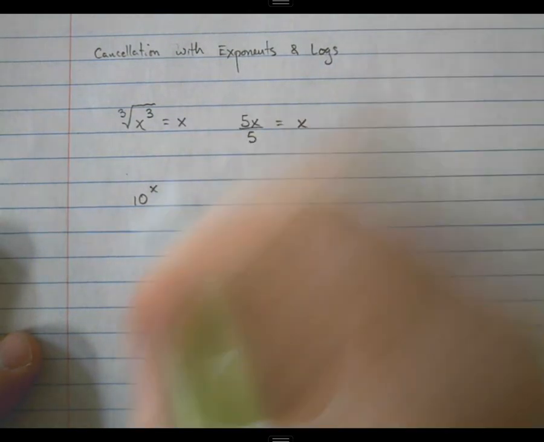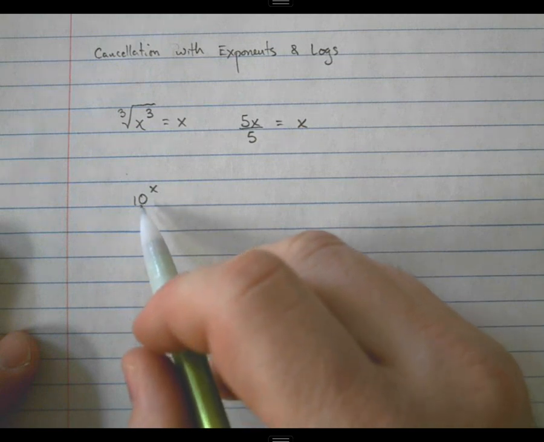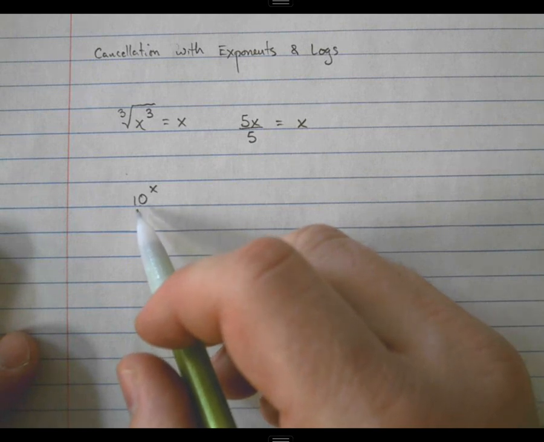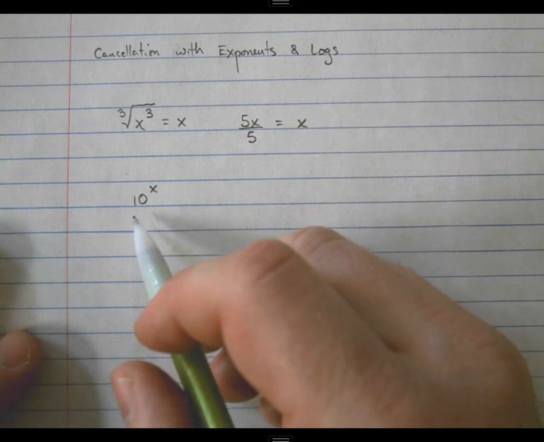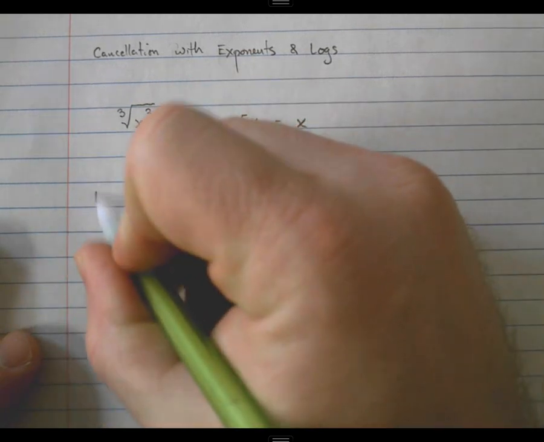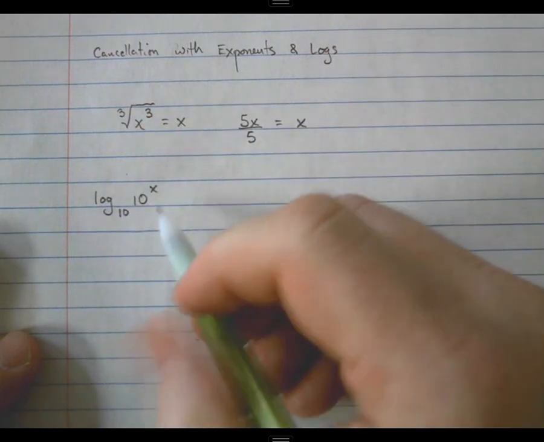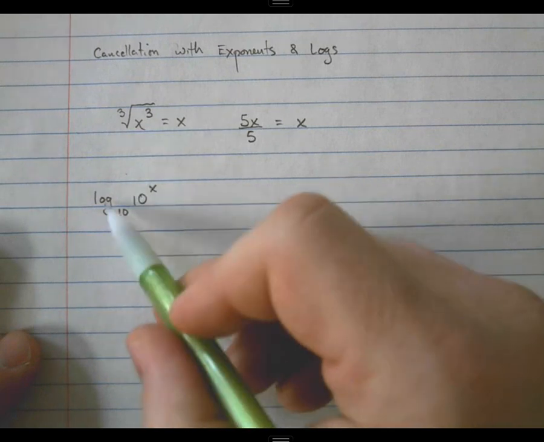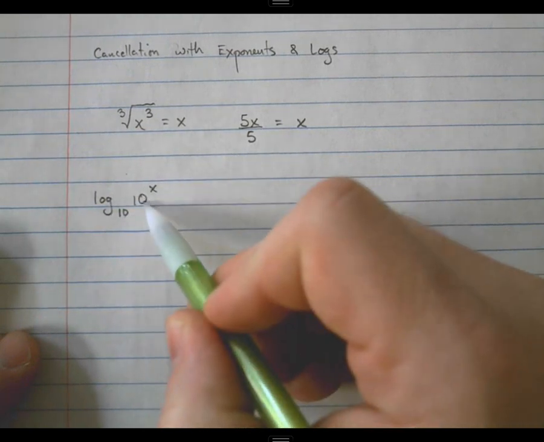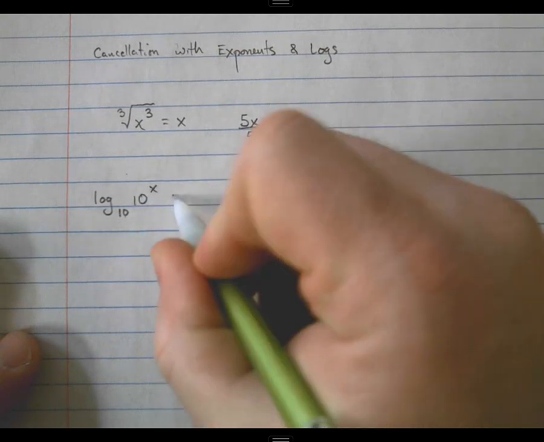Well, this is an exponent with base 10. If I want to cancel an exponent base 10, then I need to use the opposite of exponentials, which is a logarithm. So I'm going to do log base 10. If I apply a log base 10 to this 10 to the x, log base 10 cancels out the exponent, here's the exponent base 10, and gives me just x.